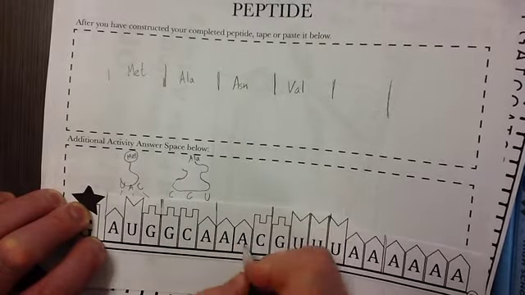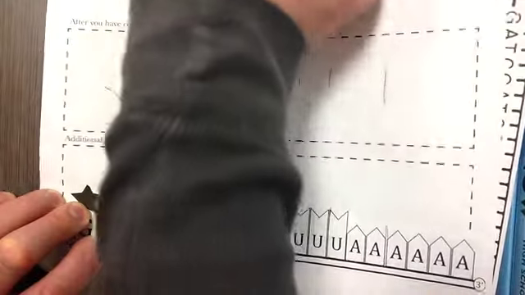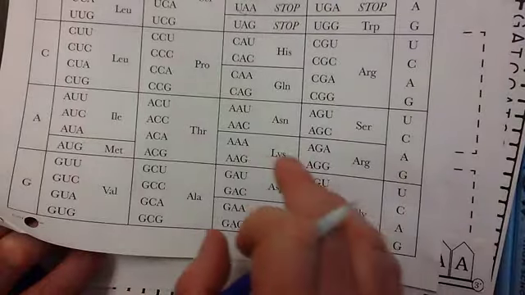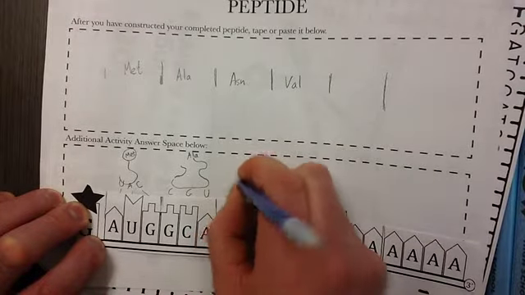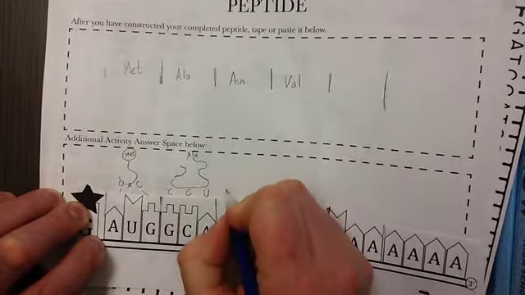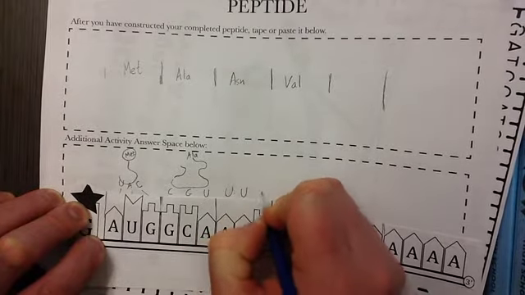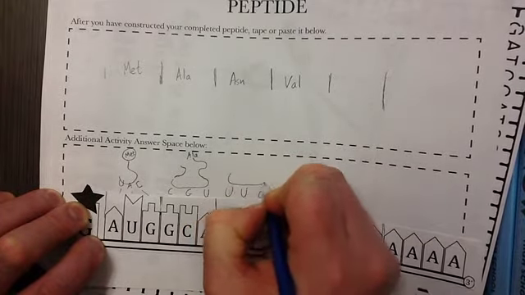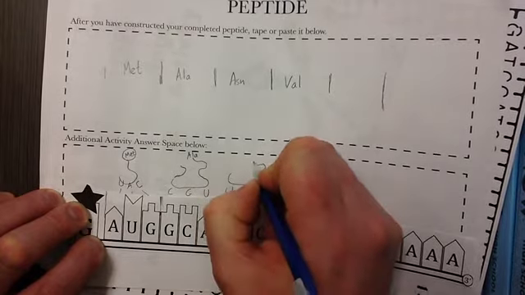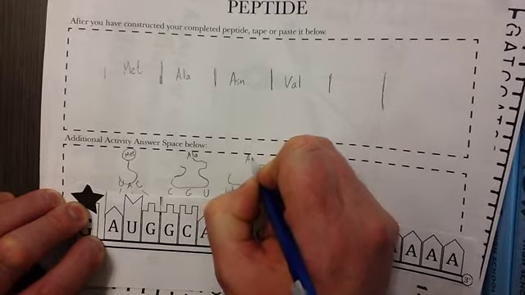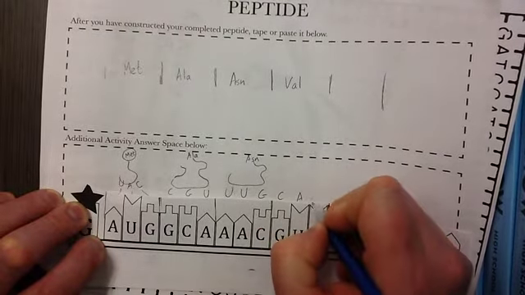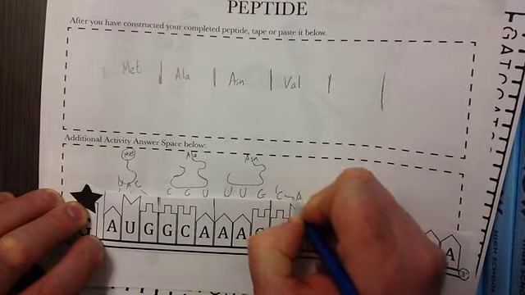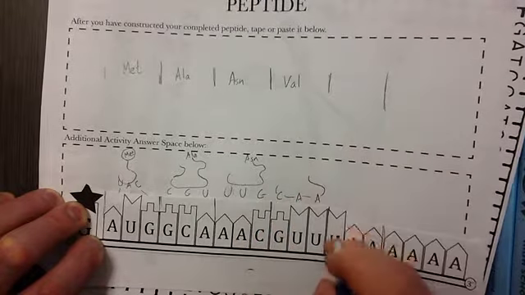Now, same thing here. AAC, that's the codon for our third amino acid. The anticodon on the tRNA would be UUG. And the fourth one would be CAA. Same idea.